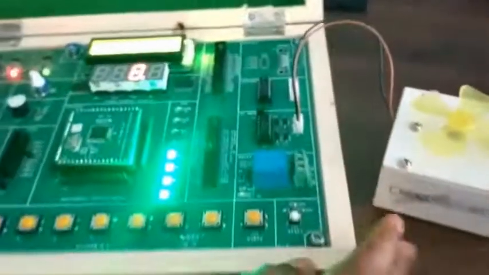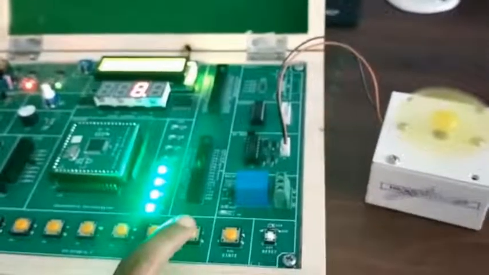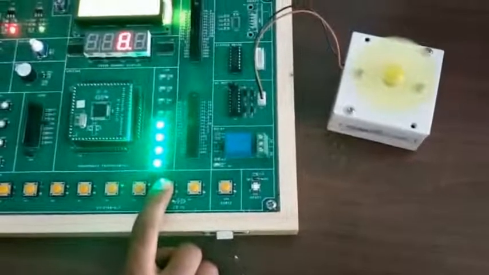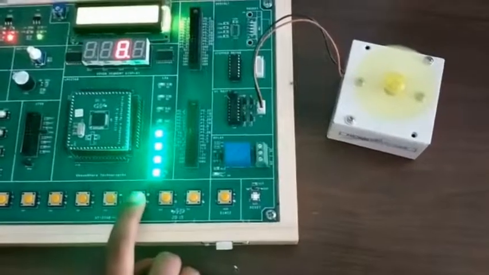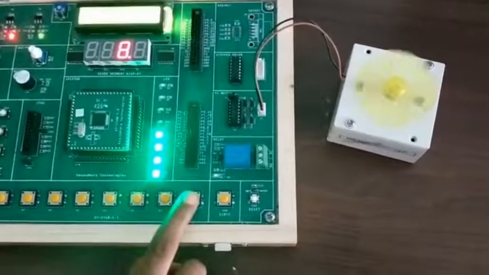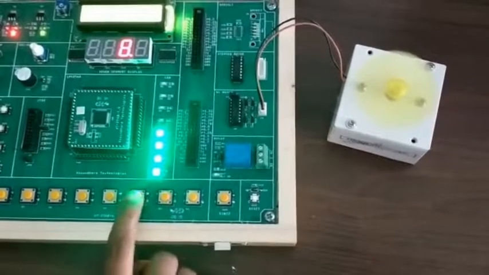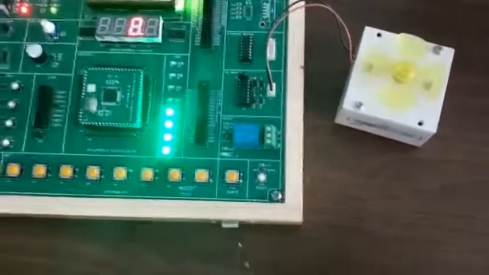When it is finished, we can see in the kit: switch 1 to rotate clockwise, switch 2 to rotate anti-clockwise, which we cannot make out because it is very fast, and switch 3 to stop the DC motor. So switch 1 rotates clockwise, switch 2 anti-clockwise, and switch 3 stops. So it is working properly.